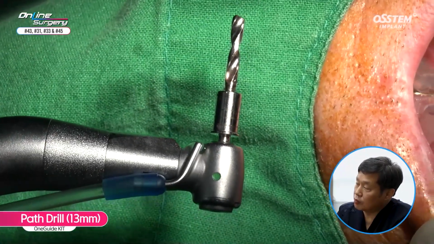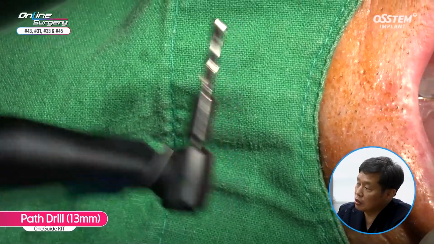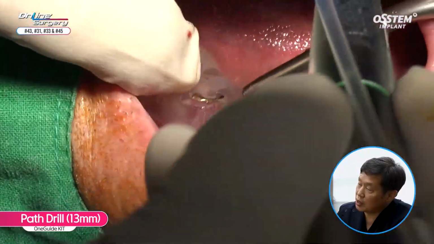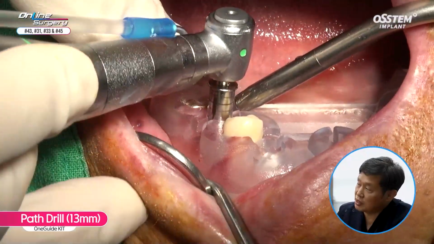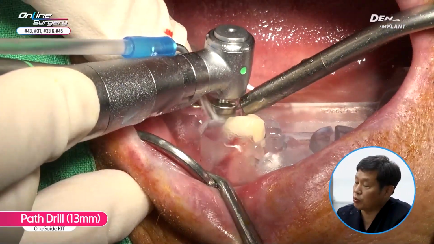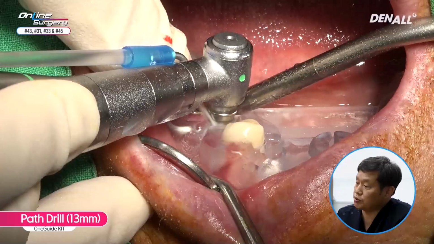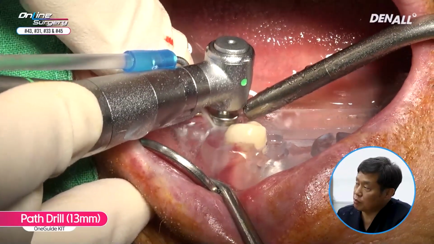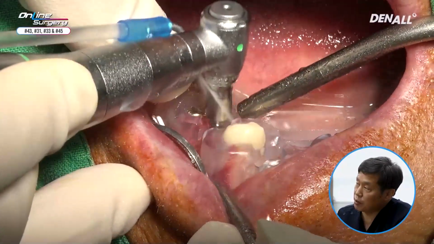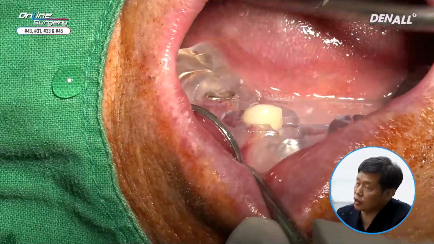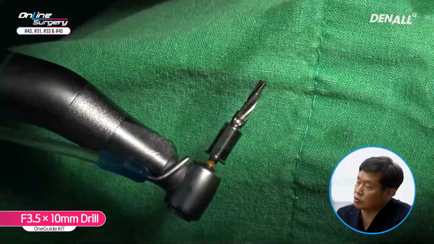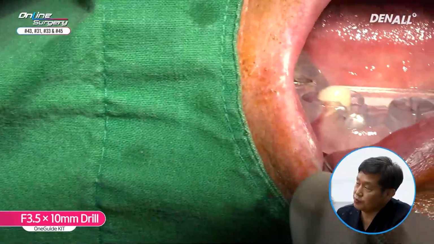2-point contact was utilized so that there's more stability. In the case of extraction socket, the 7mm you may not come in contact. And now it's a 13mm path drill. The plan was to place a 10mm implant, so you could do drilling up to this point to prevent any slipping.